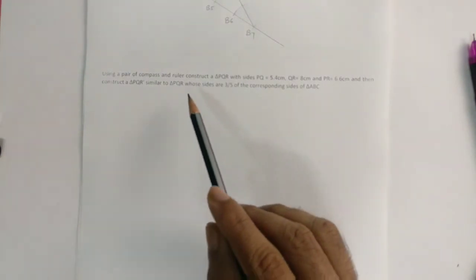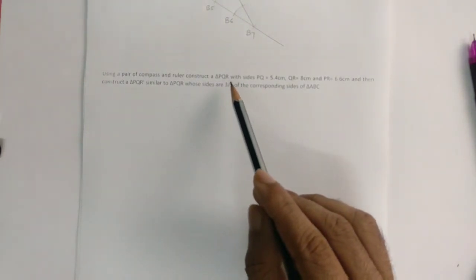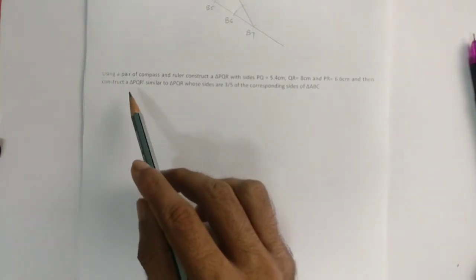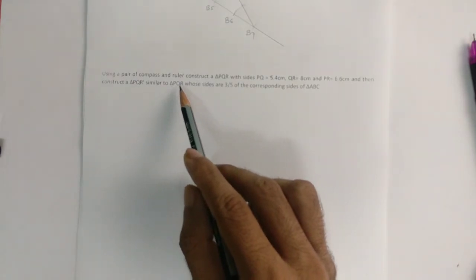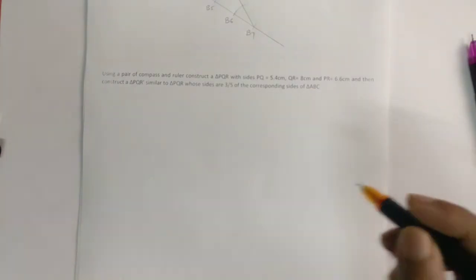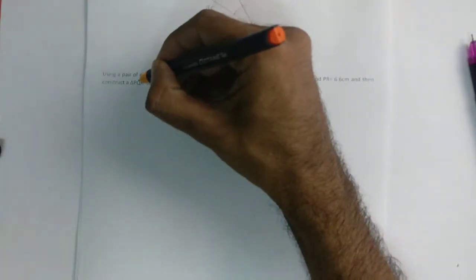Okay, so let's start. Using a pair of compass and a ruler, construct triangle PQR with sides PQ equal to 5.4, QR equal to 8, PR equal to 6.6. Then construct triangle PQ dash R dash similar to triangle PQR whose sides are in a ratio of 3/5 to the corresponding sides. Okay, 1 second, just correct myself. It is PQ dash R dash.